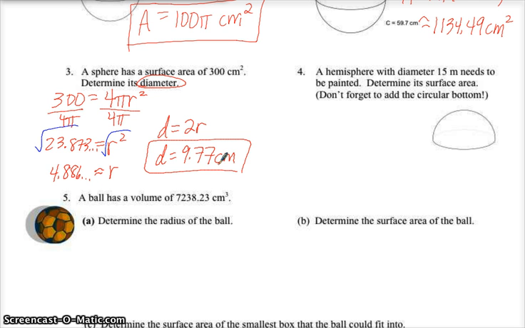For the next one, a hemisphere. Well, here's the trick about a hemisphere. A hemisphere is half a sphere, as you can see here. But remember that the hemisphere has this base on the bottom that's a circle. So when you're finding the hemisphere, it says a hemisphere with diameter 15 meters needs to be painted. Determine its surface area. Don't forget to add the circular bottom. So we are going to paint the outside of a hemisphere, the bottom, as well as around the spherical part. So you have a circle on the bottom as well as a spherical part.